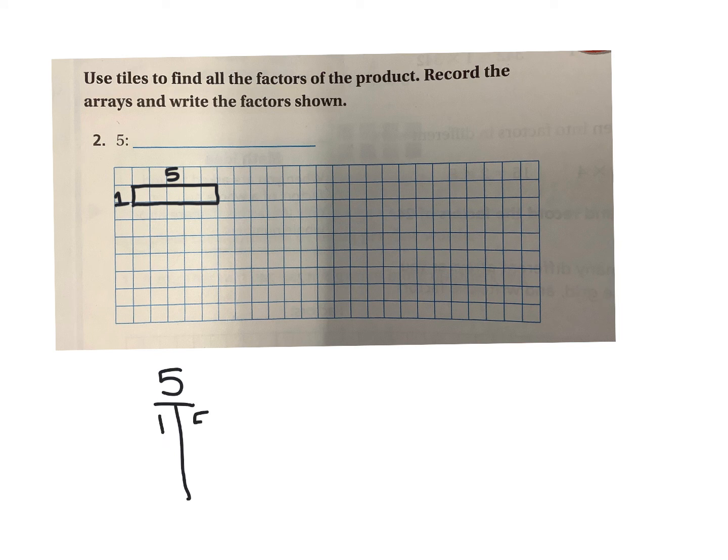So 1 times 5. Is there any way I could do 2 and get 5? Oh no, I end up with 1, 2, 3, 4, 5, 6. So that's not going to work. Is there any way I could do 3 and get 5? No, because I'd have to break it apart and they have to stay as a rectangle. So no, 3 isn't going to work. Could I do 4, 1, 2, 3, 4, and then go this way and get 5 exactly? No, because that's 4, too little. And if I went even further out, now that's 8, too big. So it doesn't land on it exactly.